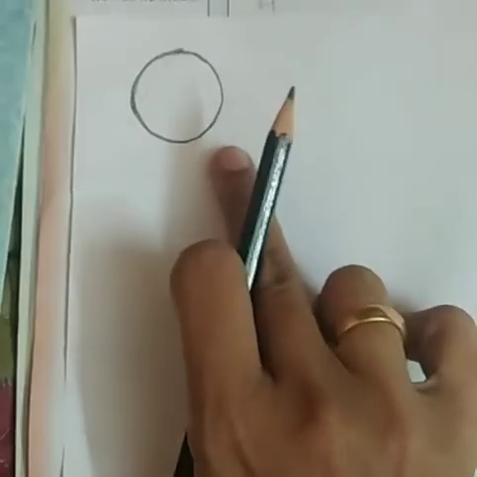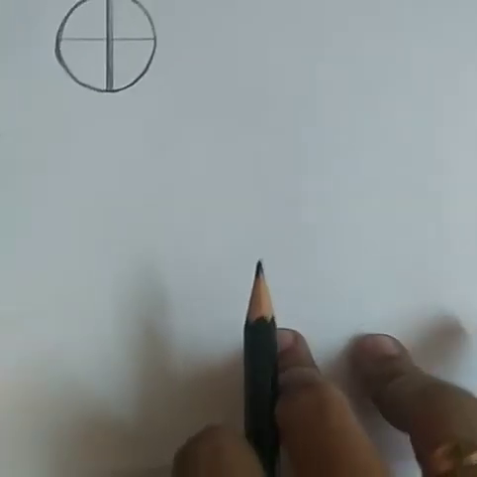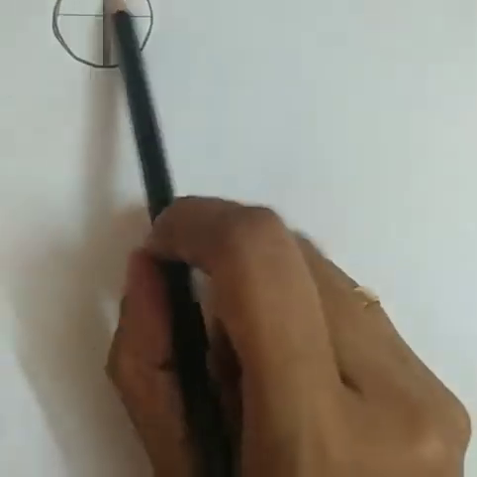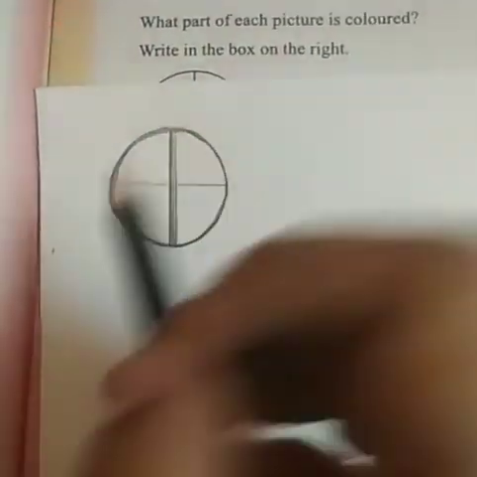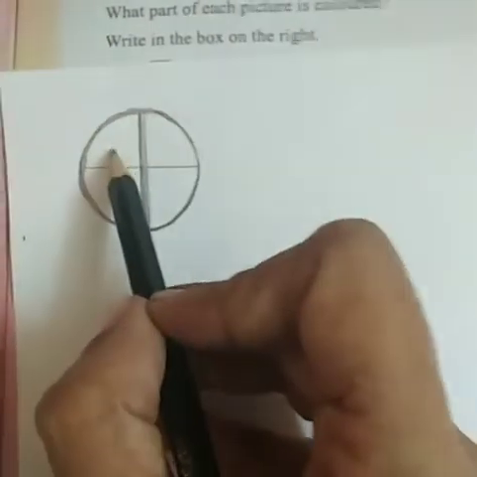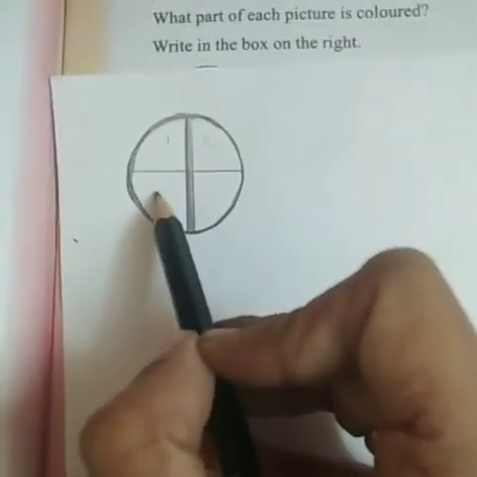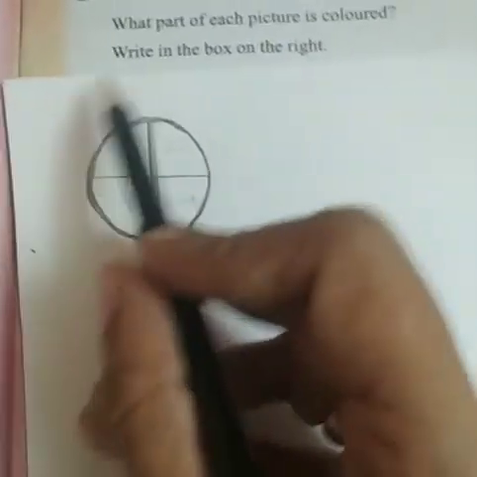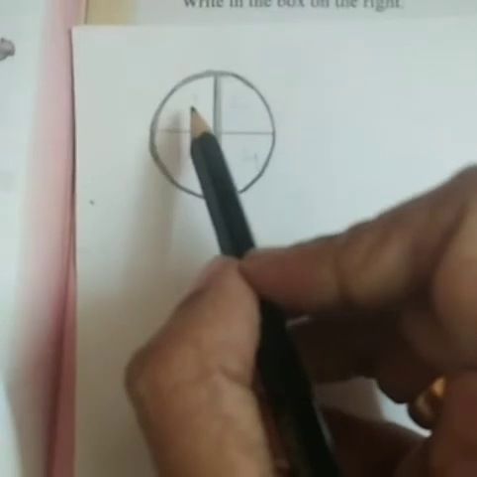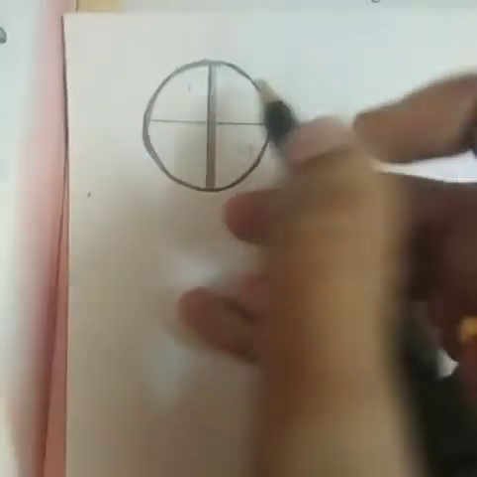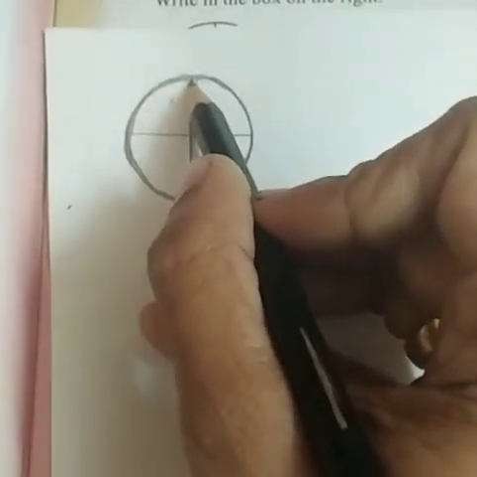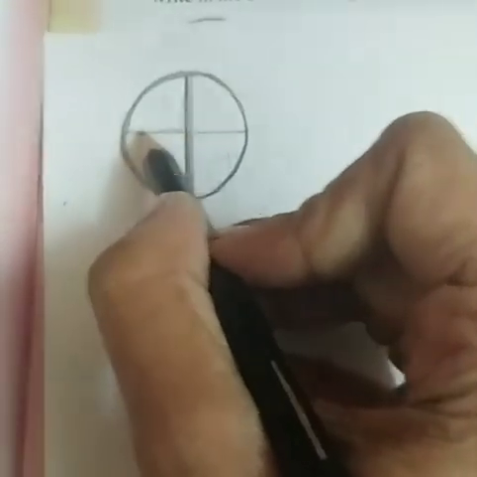Suppose this is that pumpkin. Now they divide that pumpkin into 4 equal parts. 1, 2, 3 and 4. That pumpkin is divided into 4 equal parts. And 1 is taken for them.